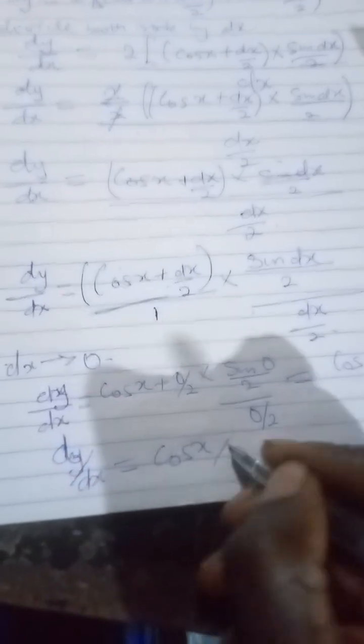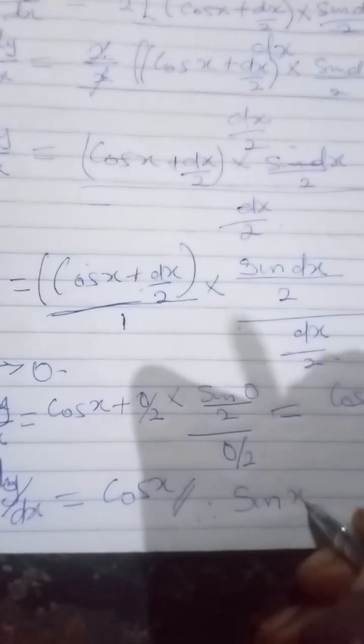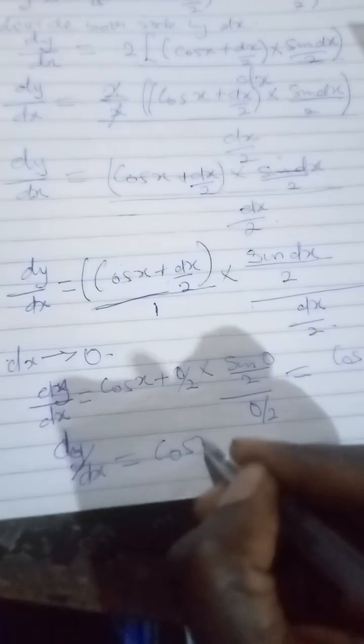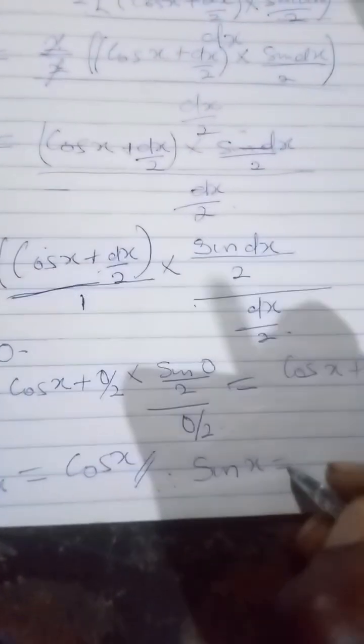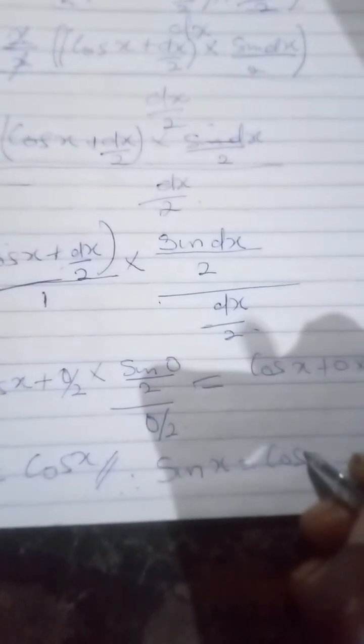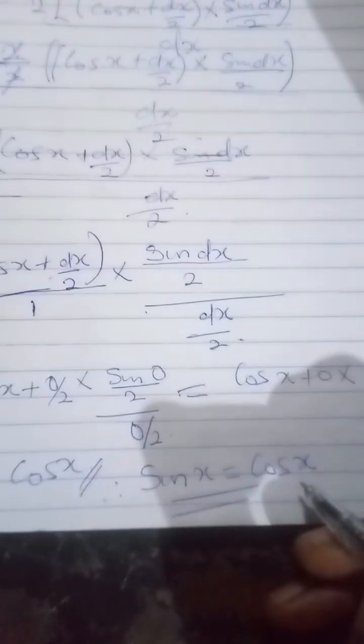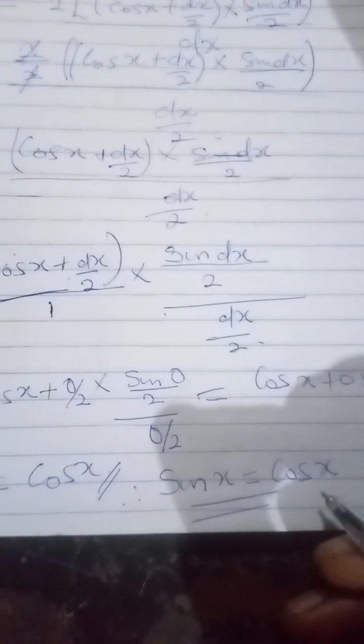So the dy dx now will give us what? Cos x. Therefore, the derivative of sine x will equal cos x. That's the derivative. I hope that is cleared. Very good.